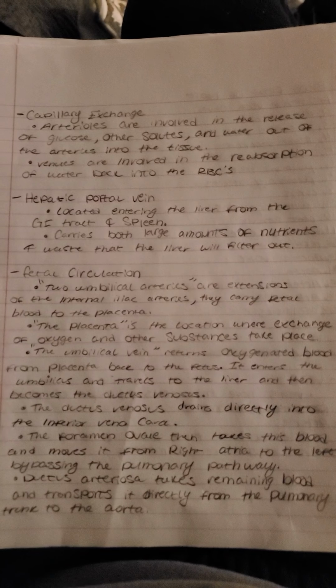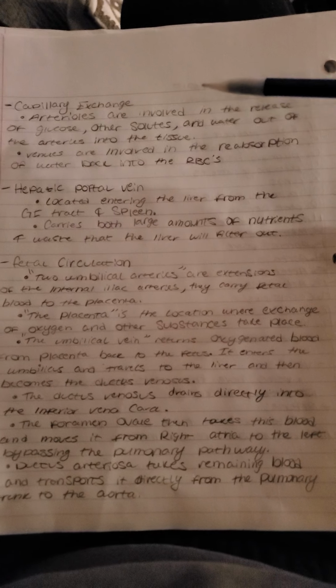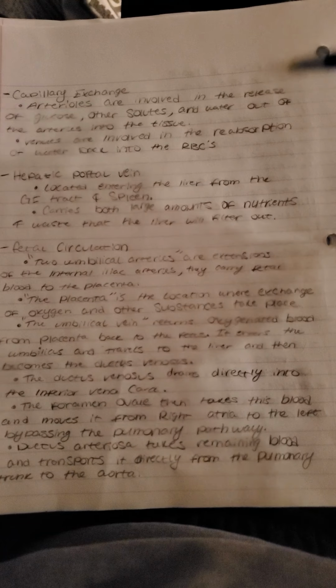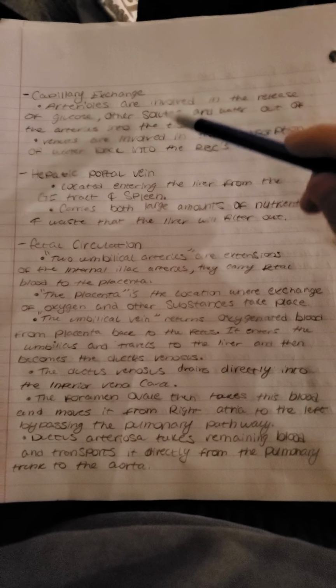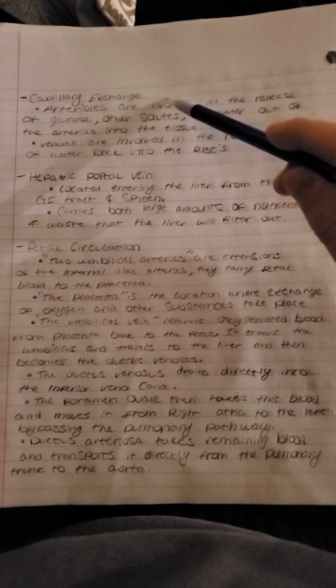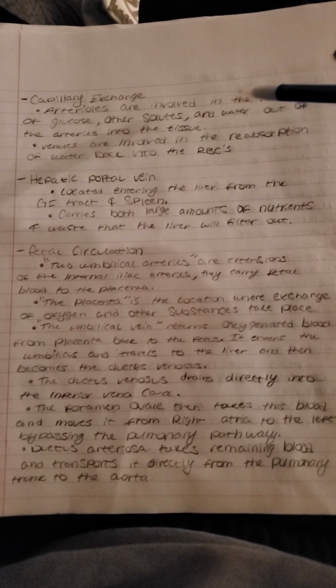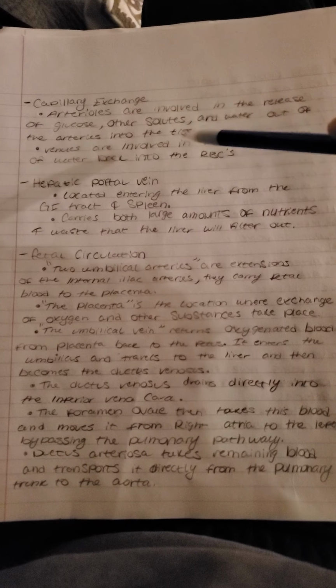Okay, so this last part here. Now looking at capillary exchange, and that's what I was talking about, where arterioles turn into veins, and this is actually going to be part of this section on our test. So capillary exchange, arterioles are involved in the release of glucose and other solutes and water out of the arteries into the tissue.